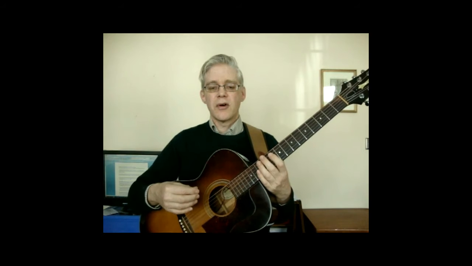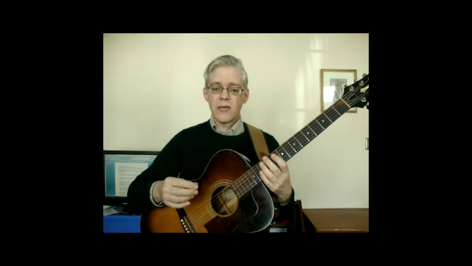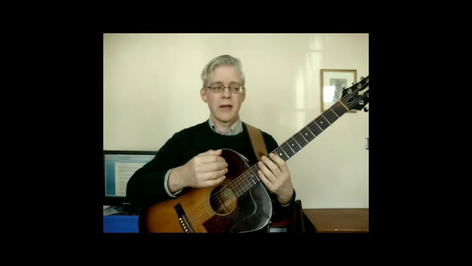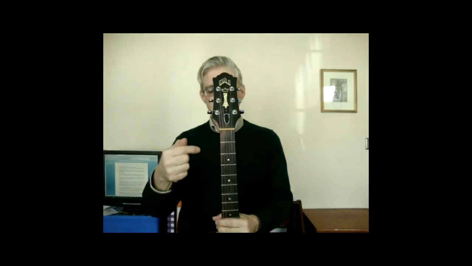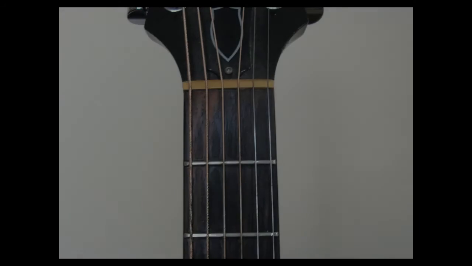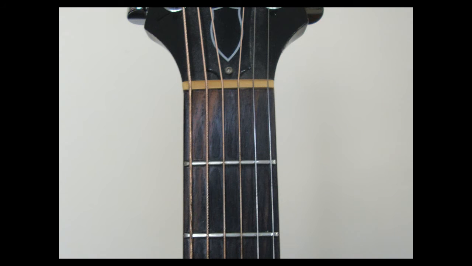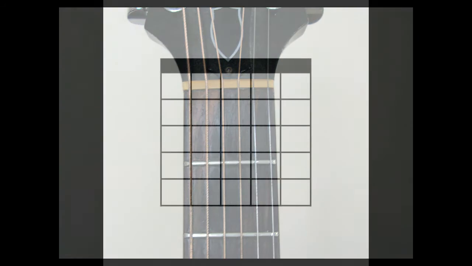So you think of the diagram as looking down on the front of your guitar neck, like this. Now for all the beginner's chords, which are all on the first 3 frets, the diagrams are shown like this, and represent the first 4 or 5 frets on the guitar. This one shows the first 5 frets.